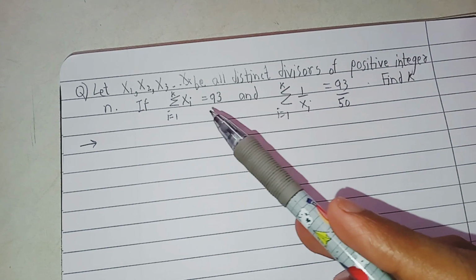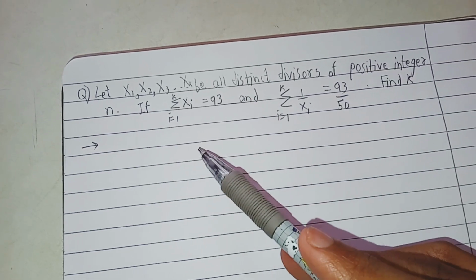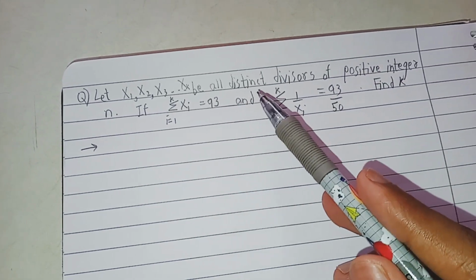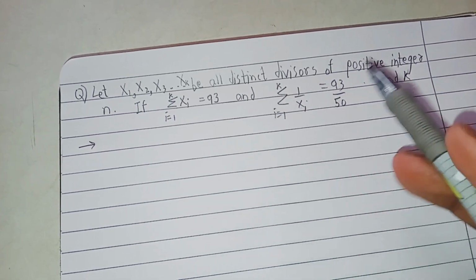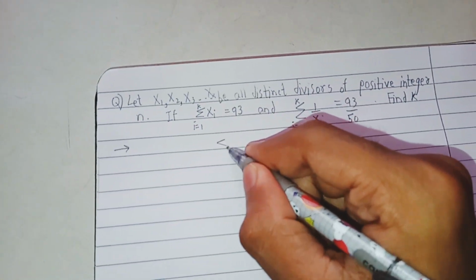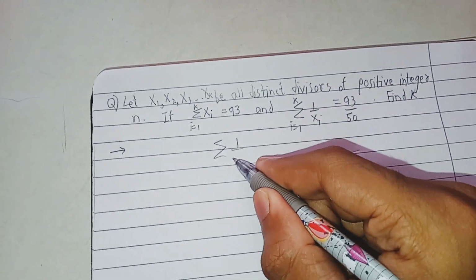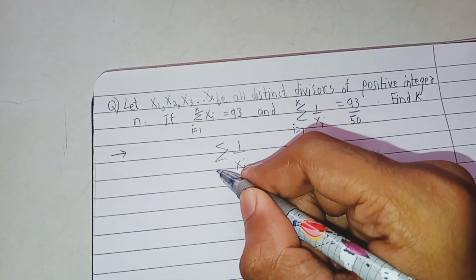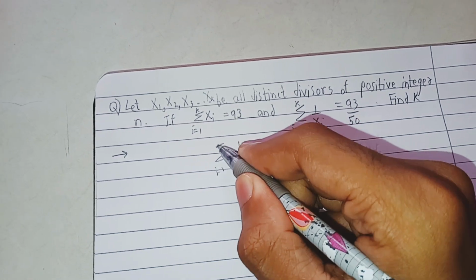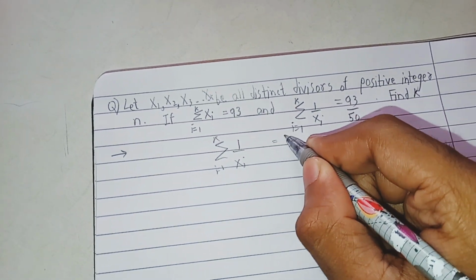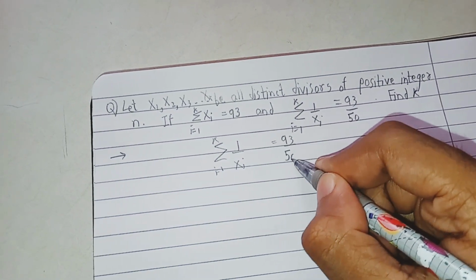In the question we are given k distinct divisors of a positive integer n, and the sum of those distinct divisors is 93, and the summation of 1 by xi is 93 by 50. Now just multiply with n on both sides.